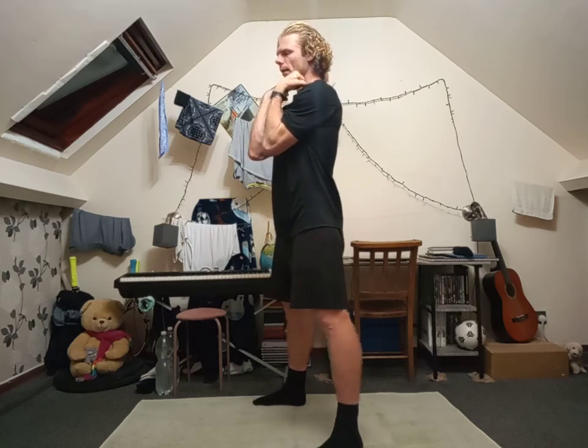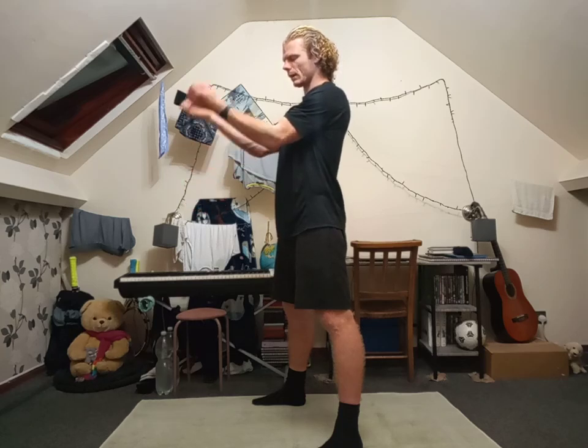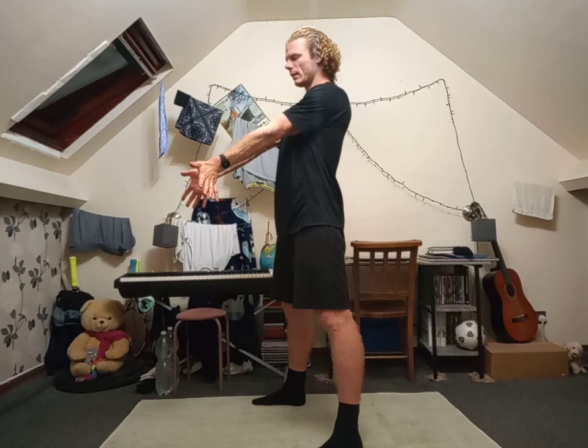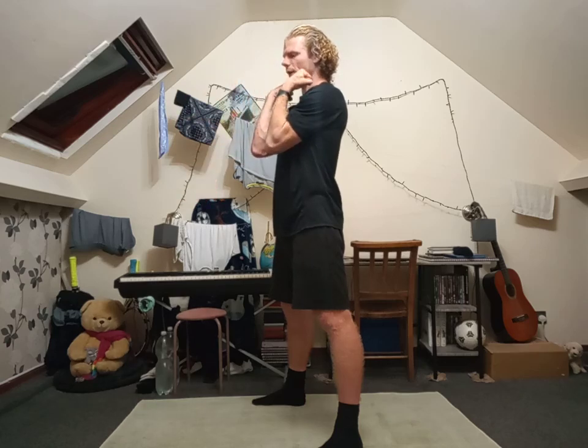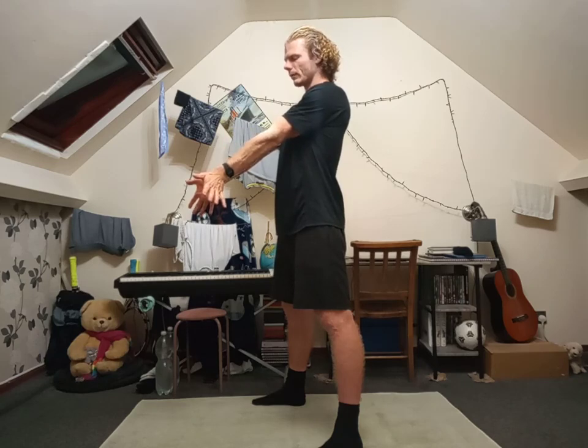Again in, strong fists flexion. And out, extension flat fingers. Again, strong fists flexion. And out, extension flat fingers. Again in, strong fists flexion, last round. And out, extension flat fingers. And we're in.